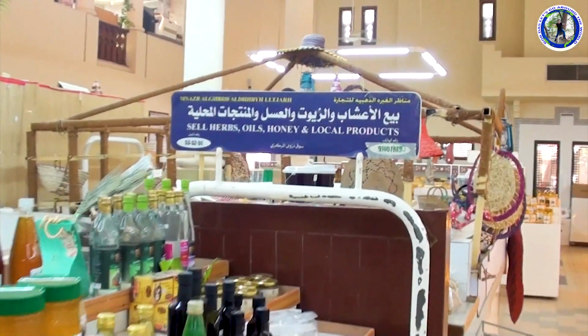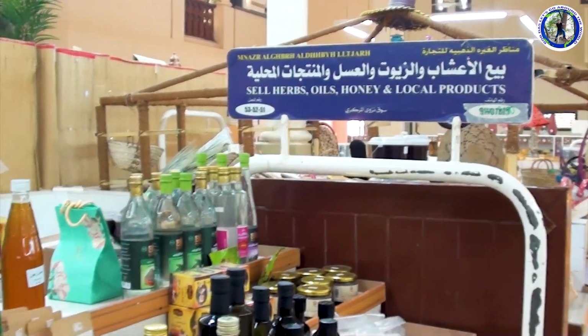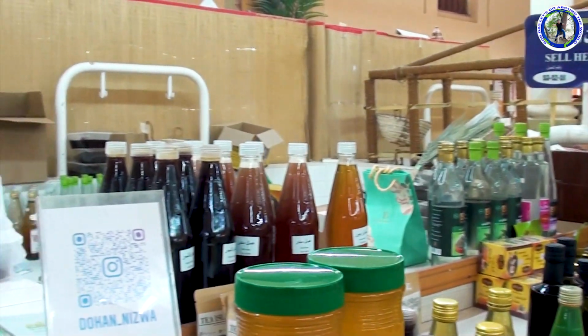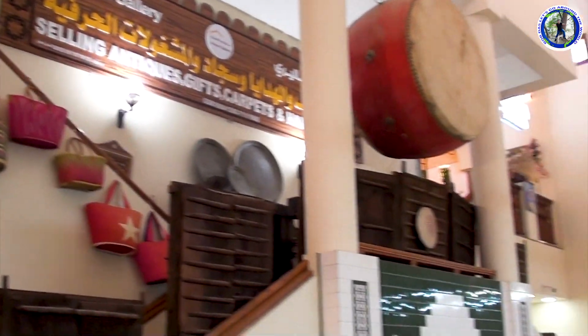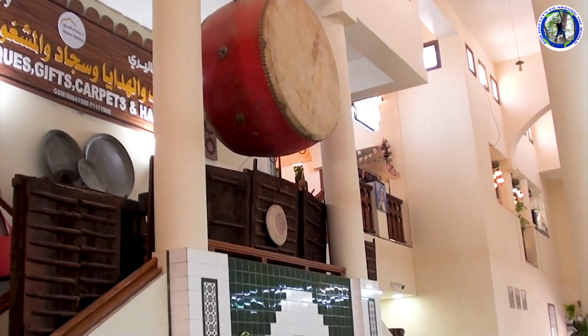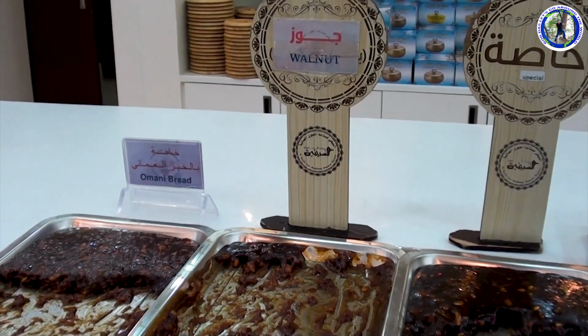You see here they sell herbs, oils, honey and local products. These are Omani desserts.